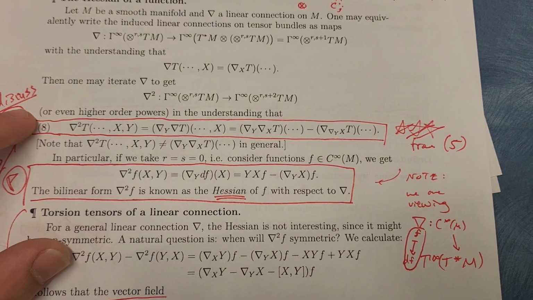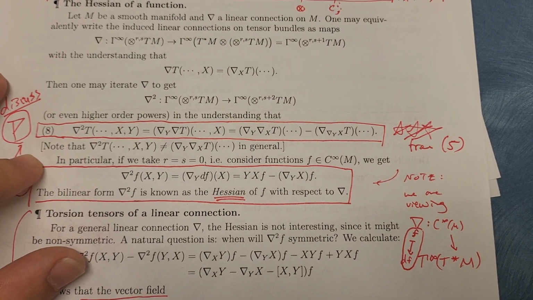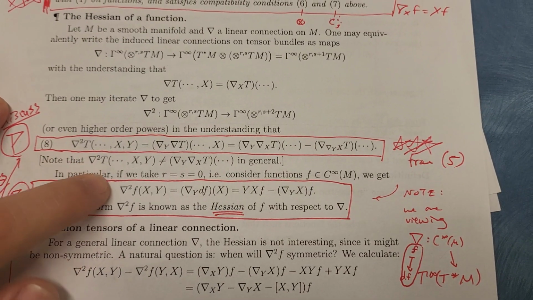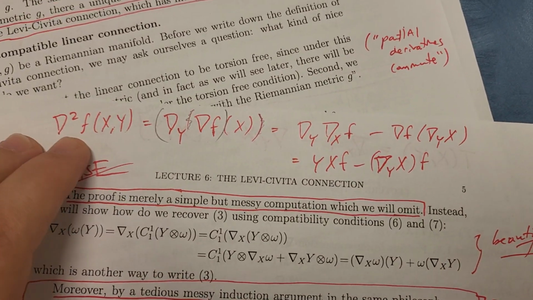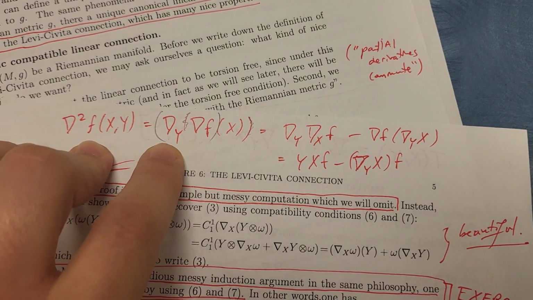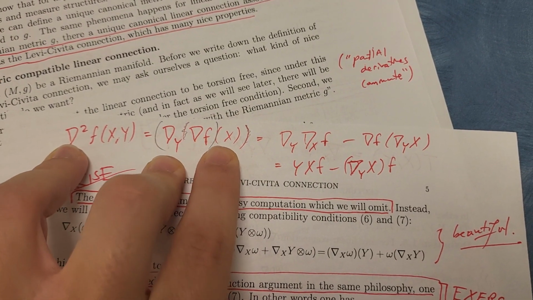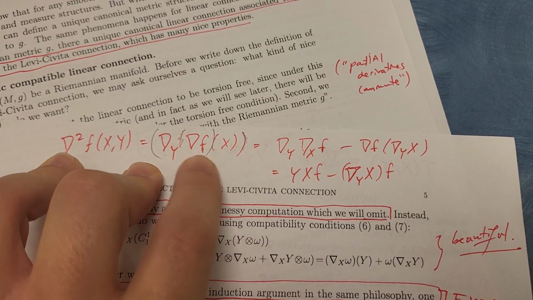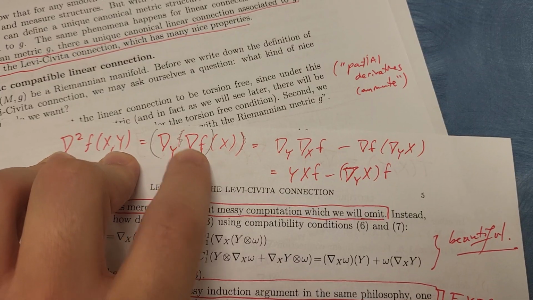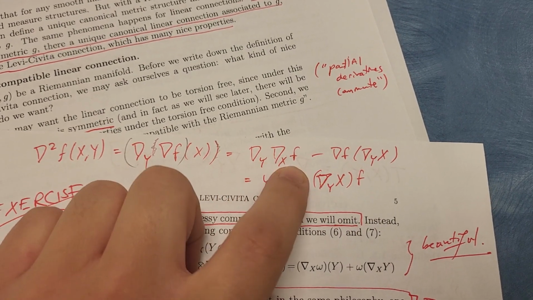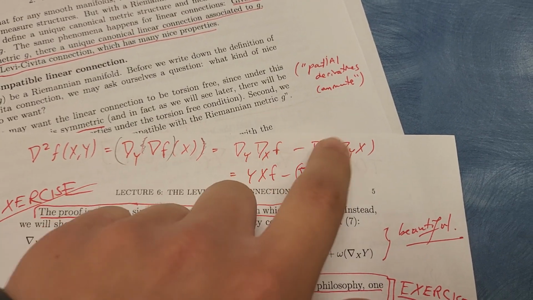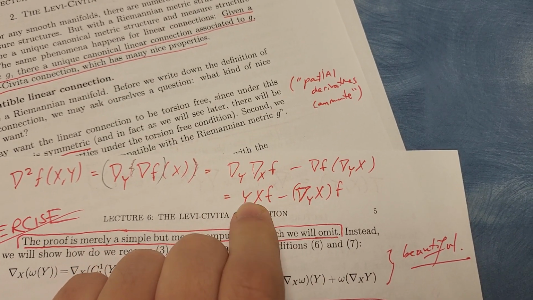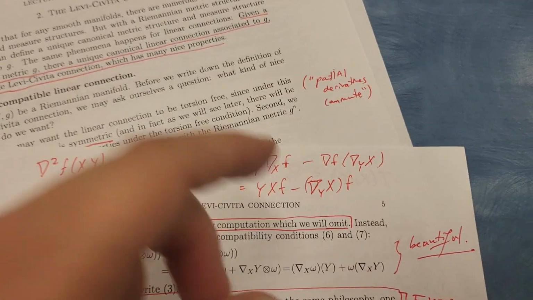You can pause the video and understand what I'm saying for this equation 8 here. Then if you consider just a (0,0) tensor, so a smooth function, what we get is the Hessian. I did the computation up here: nabla squared f of X, Y is nabla_Y of nabla_X f minus nabla f evaluated on nabla_Y X. So this just gives us YXf minus nabla_Y X f.